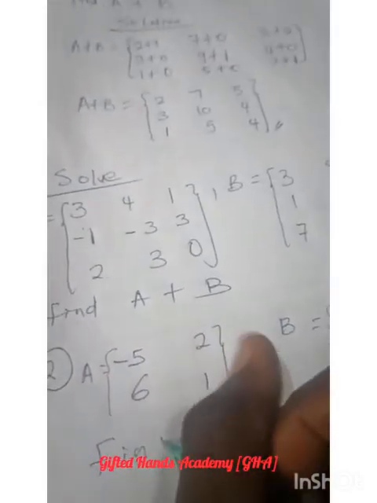Then for matrix B, we have minus 7, 4, minus 2 and minus 1. So you are going to find as well, for this 2 by 2 matrix, A plus B. So these are the exercises you are going to solve.